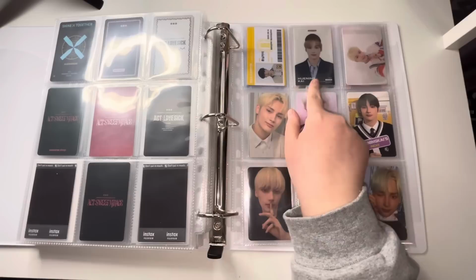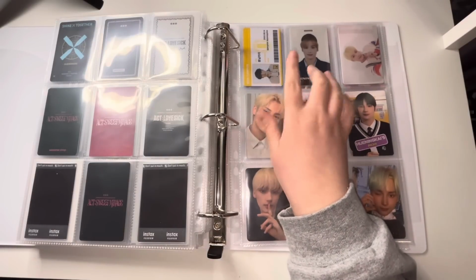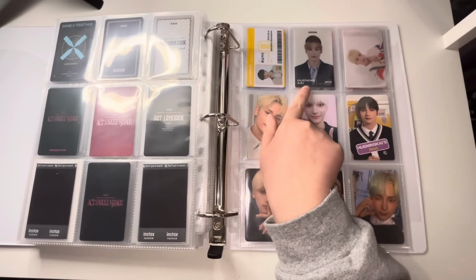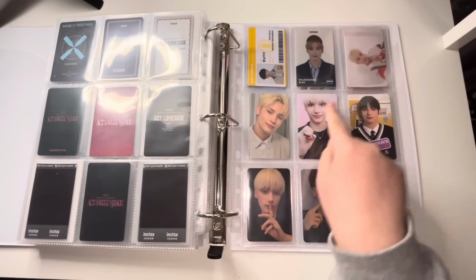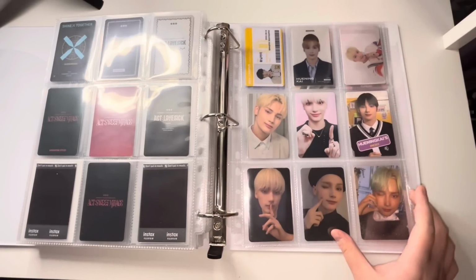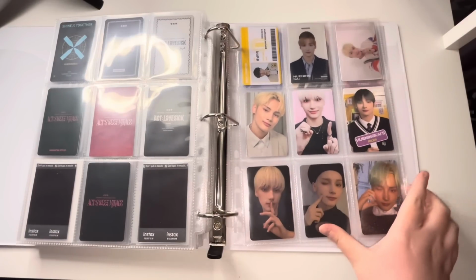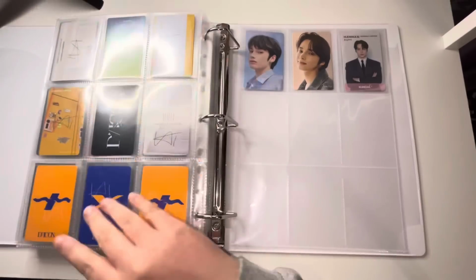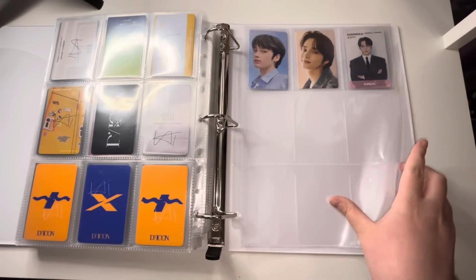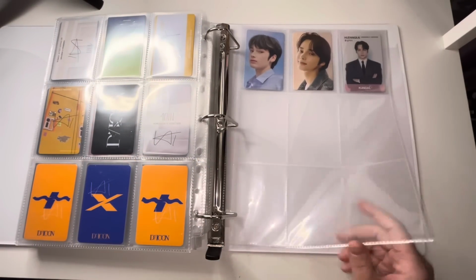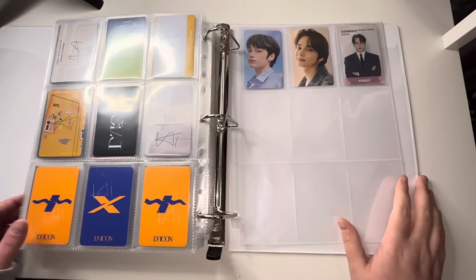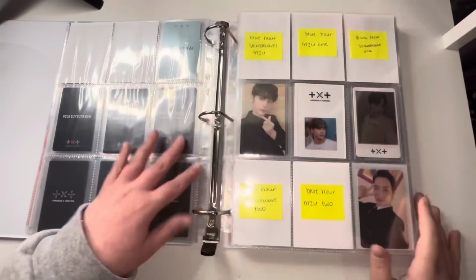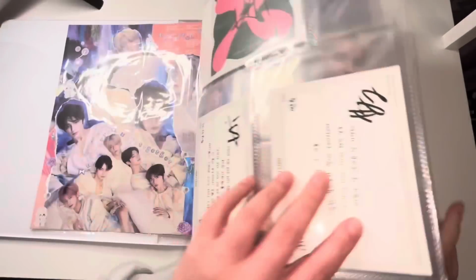So these were, this was a MOA campus, this was Dream Week for 2022, and then these are collabs that they've done, D-Icon stuff, and just some merchandise that they have collabed with that's in here. So yeah, that is it for my Huening Kai binder and TXT as a whole.